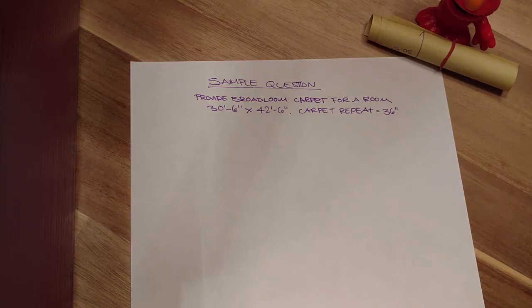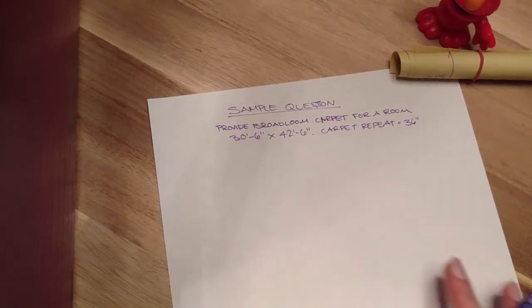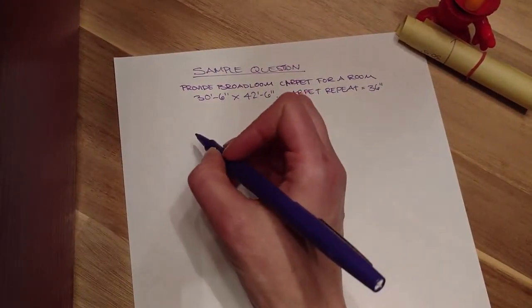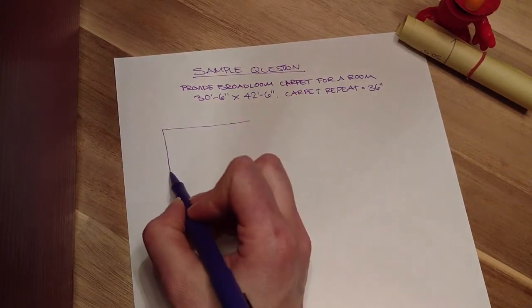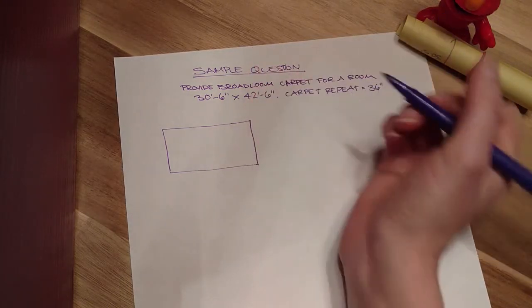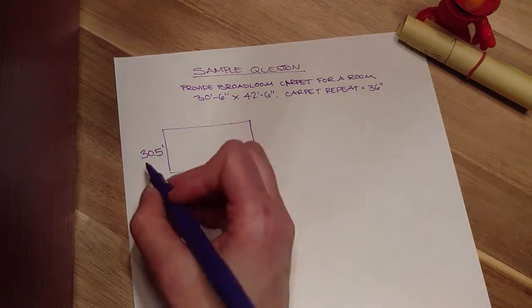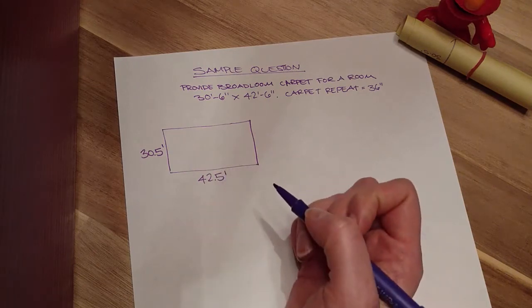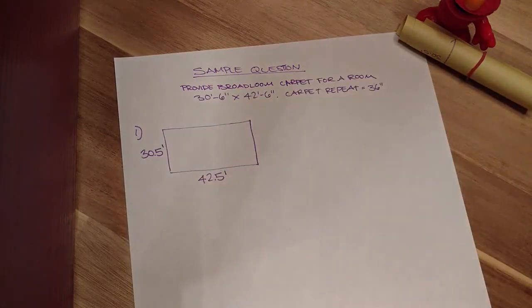of the room and take the room dimensions. So what we would do here would be to draw our room. I'll just draw a little rectangle here to help us visualize what's actually going on in this space. I'm going to label everything in feet just to make it more simple. So that would be 30.5 feet by 42.5 feet. That would be part 1 of the calculation guide sheet.